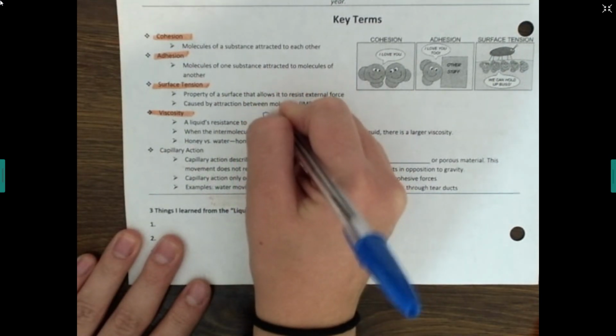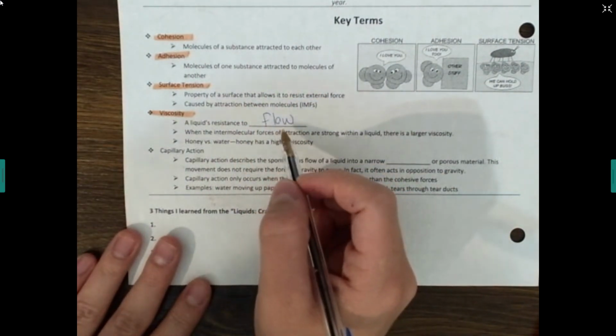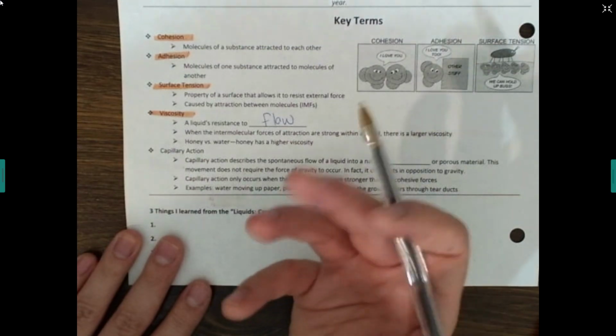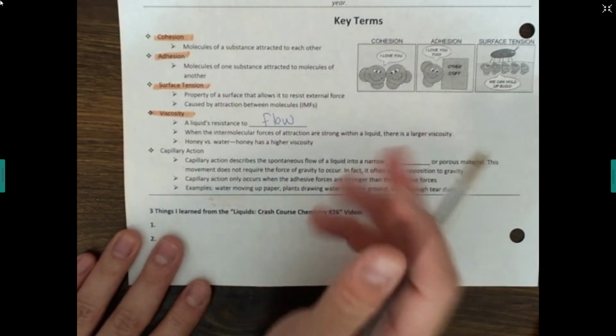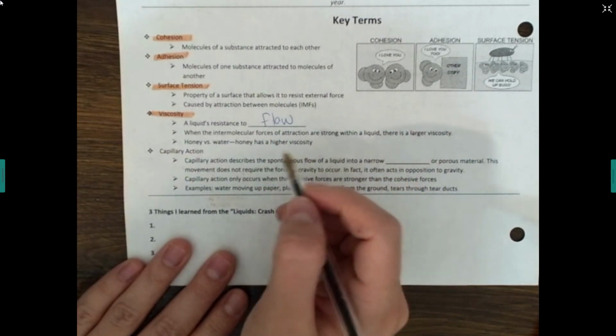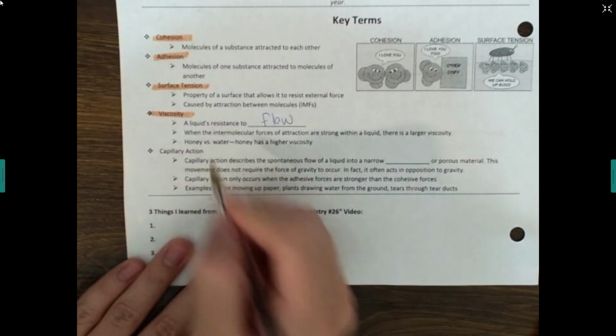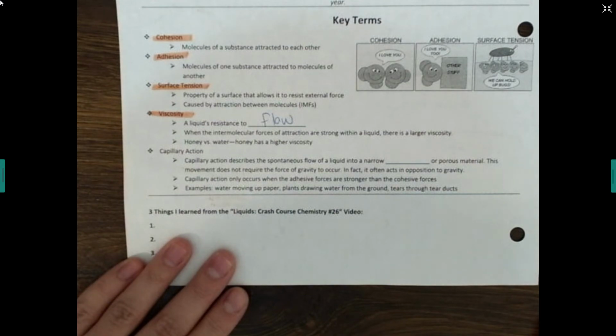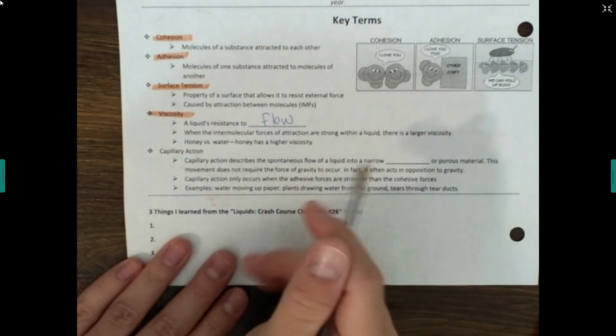Viscosity is a liquid's resistance to flow. So if something is very viscous, think of honey or syrup. Those are very viscous because they flow very slowly, okay? So when they have really strong intermolecular forces like honey, honey versus water, they're going to flow a lot slower because they're very attracted to each other.